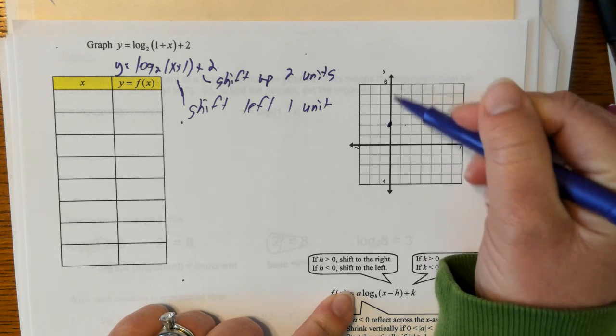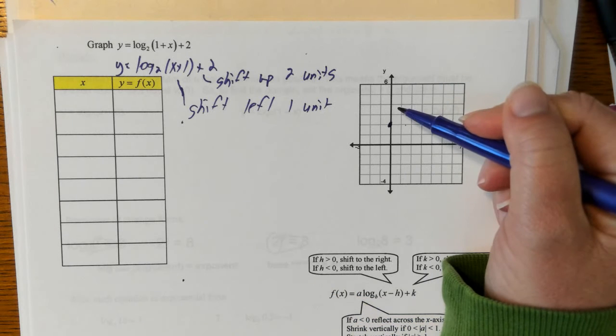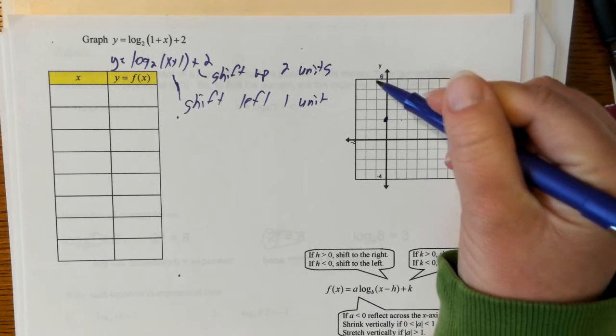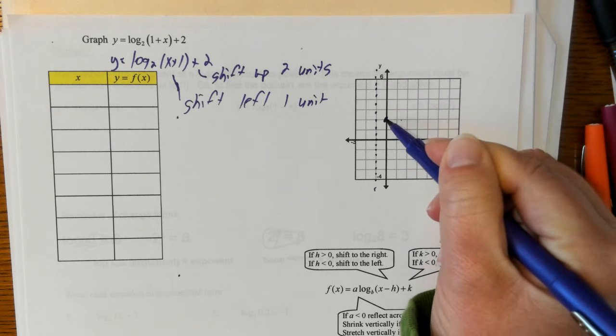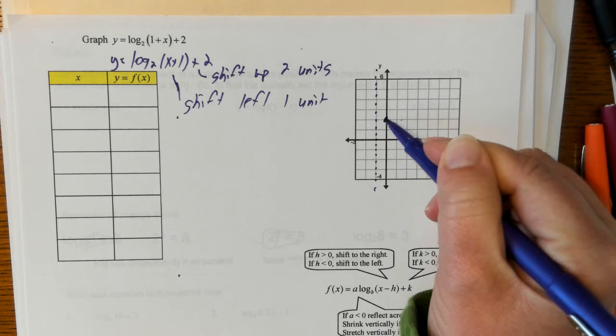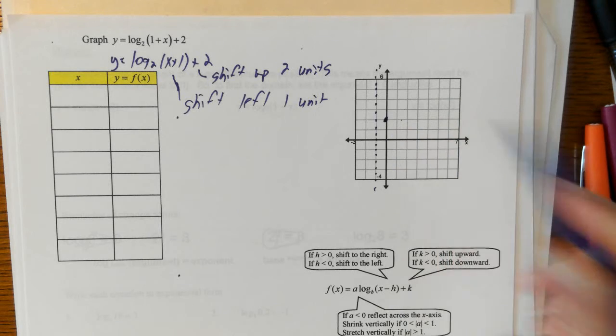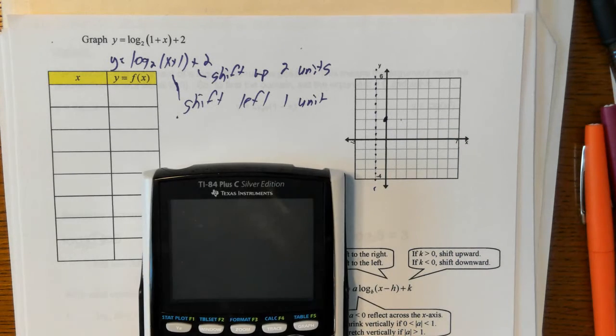And normally I have a vertical asymptote at x equals 0, but if I shift this whole thing left 1 unit, I bet that vertical asymptote goes to -1. So I bet this graph kind of goes up to the right here and then drops on the left towards that -1. But let's look at the graph just to see.